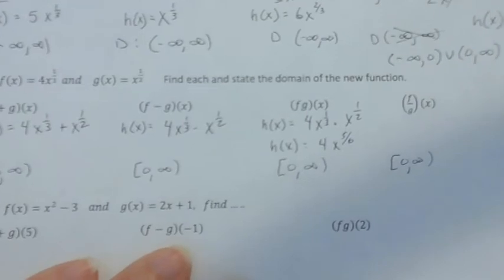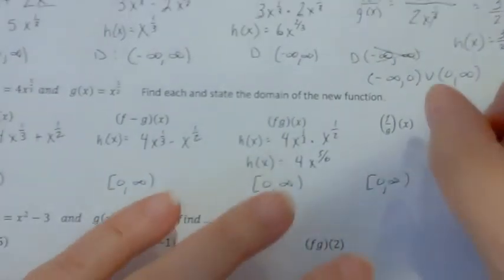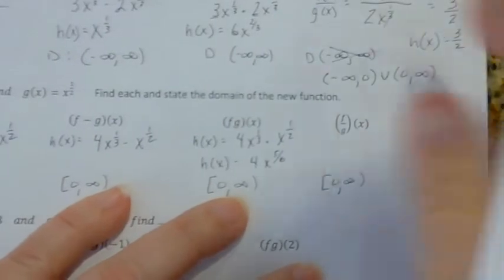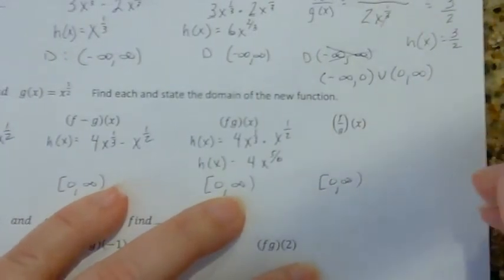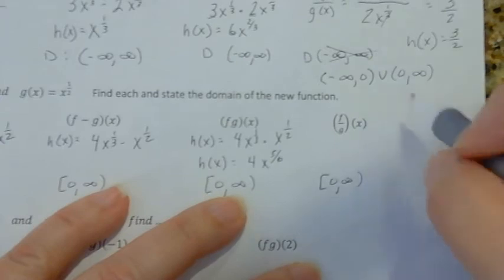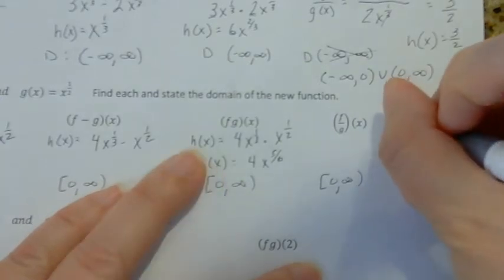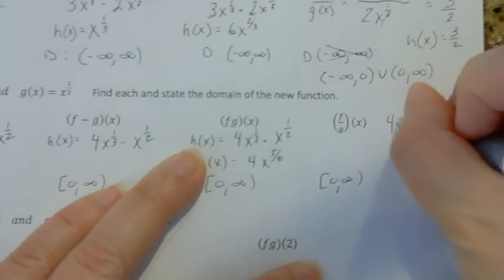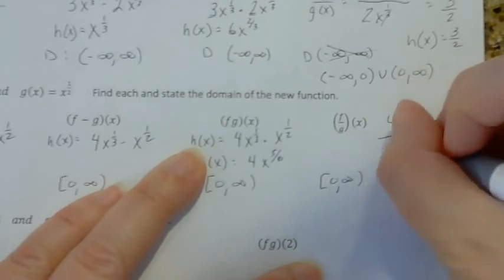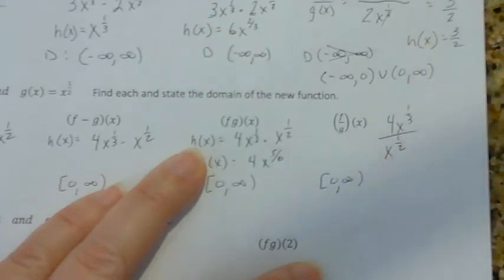Let's talk about the last one. I'm going to divide. I'm going to write this one out to the side here. I'm going to divide, and then I'm going to have to go back after I divide and see if I need to tweak my domain a little bit. So I'm going to have the first function, which is 4x to the 1/3, divided by the second function, which is x to the 1/2.